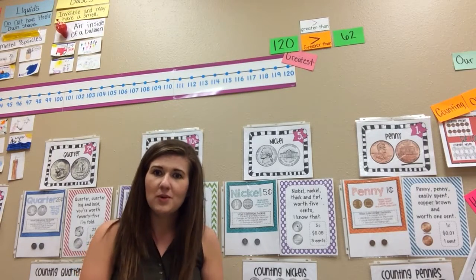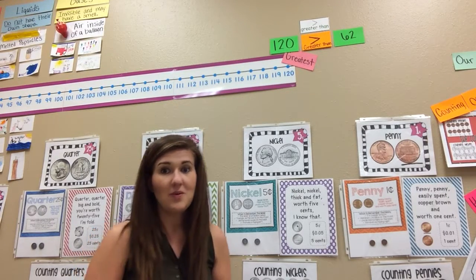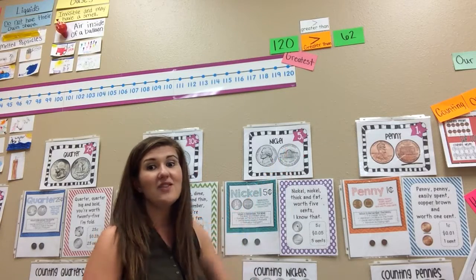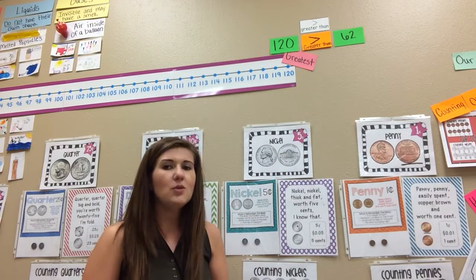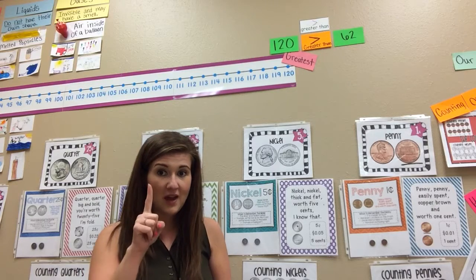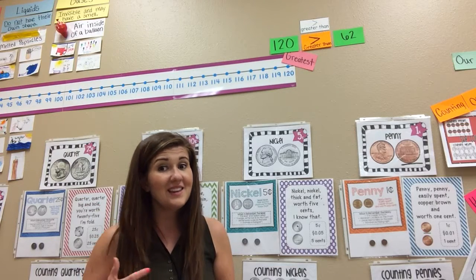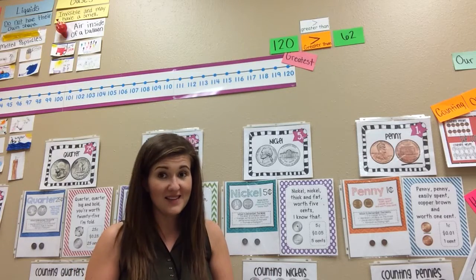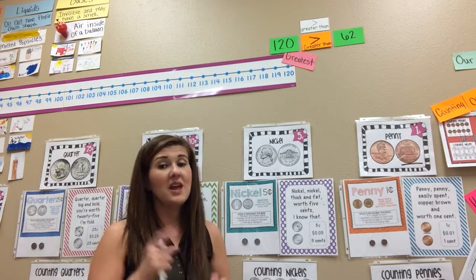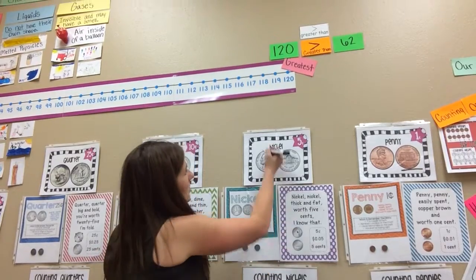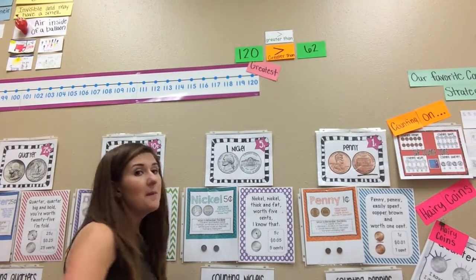Our next coin we're going to look at today is a nickel. Do you remember what the value of a nickel is? Well, I hope so, because it says right there. The value of a nickel is 5 cents. Can you remember what's the value of one hair? It's 5 cents. What about one dot? Again, that's 5 cents. So what's the value of a nickel again? 5 cents. So that tells us how many hairs would that nickel get? It would just get one hair, because we know that says 5 cents.